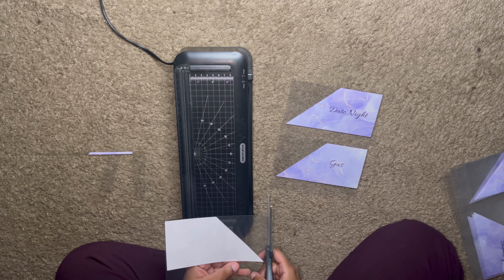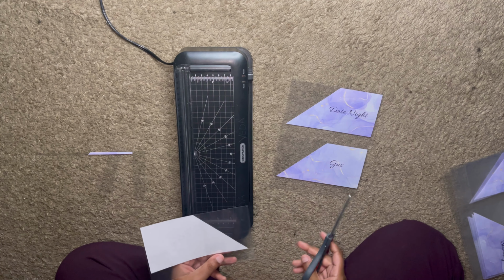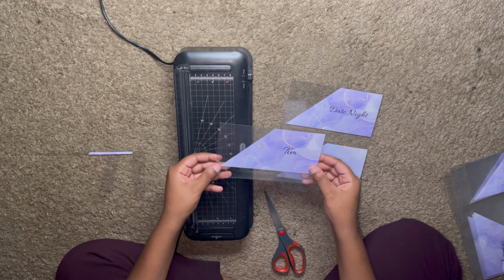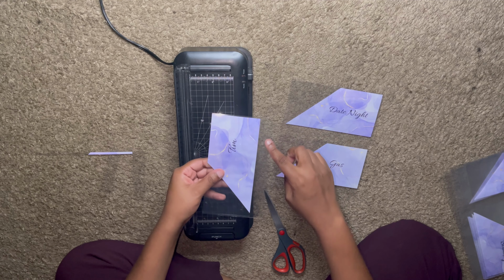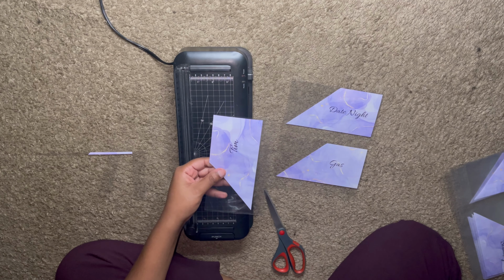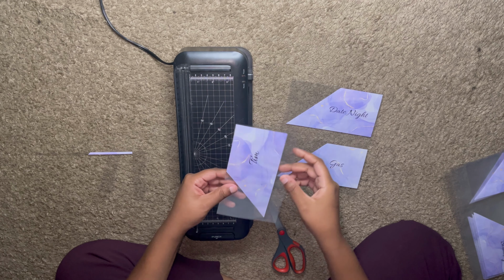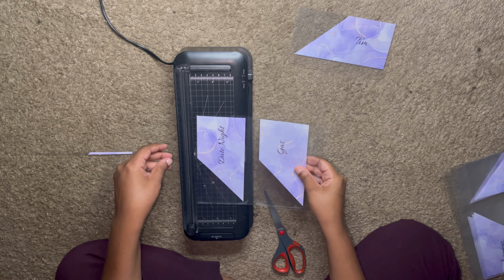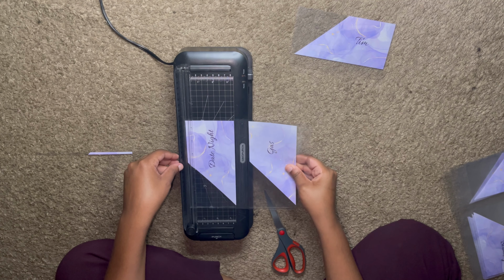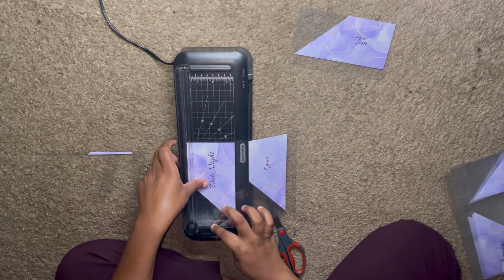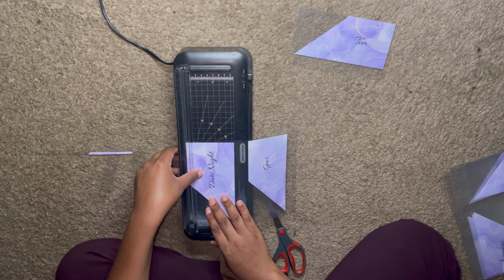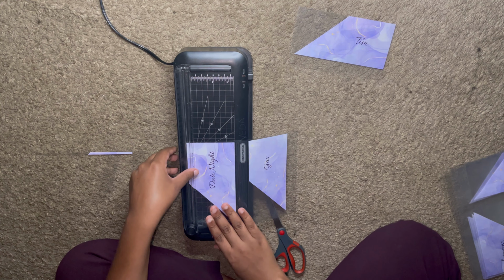But just make sure you don't open the envelope by cutting it too close. And there we have our first envelope. That's where your holes will go, right there. And this is the top of this envelope, so I'm going to cut over the line just a little bit.